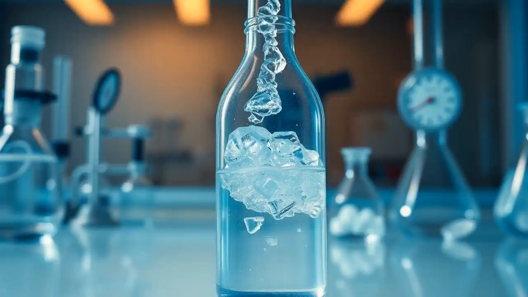This cool demonstration highlights how precise temperature control allows water to exist in these states. It emphasizes how temperature affects not just fire, but everyday materials, making science relatable.